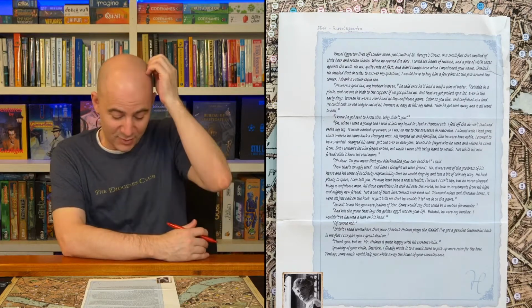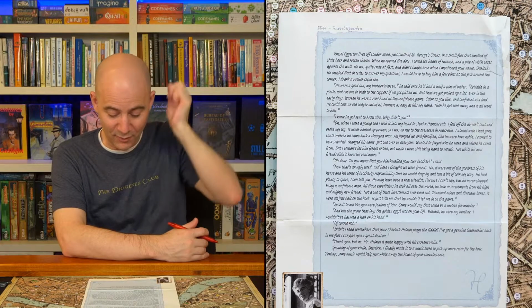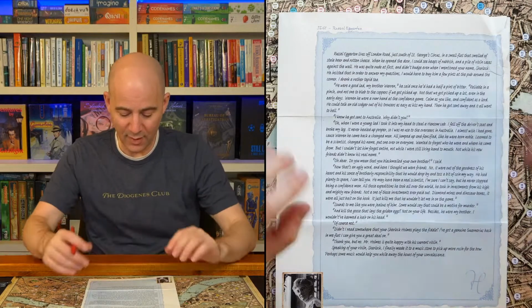Speaking of your violin, Sherlock, I finally made it to a music store to pick up more rosin for the bow. Perhaps some music would help you while away the hours of your convalescence.